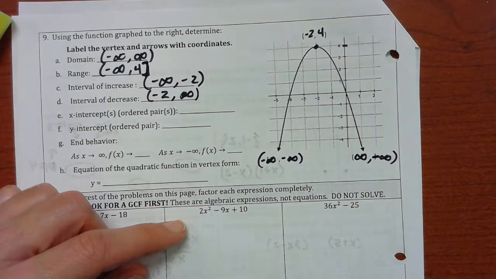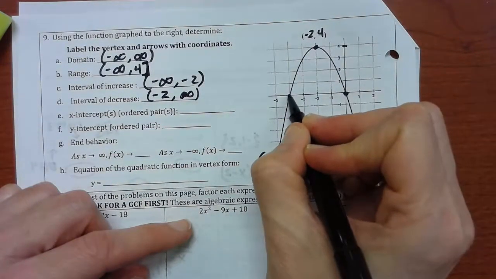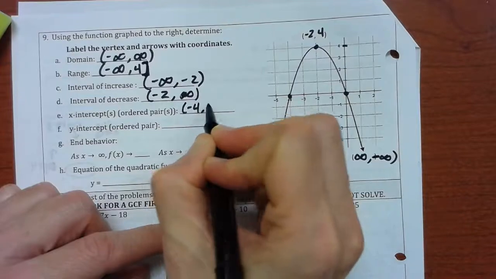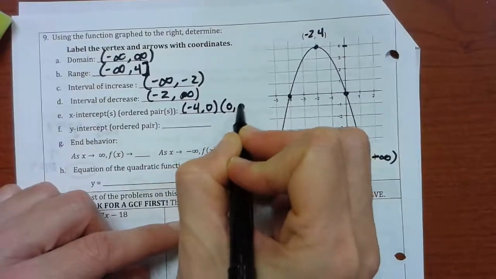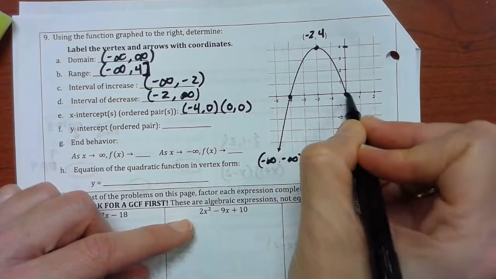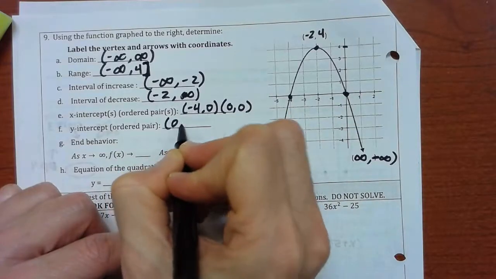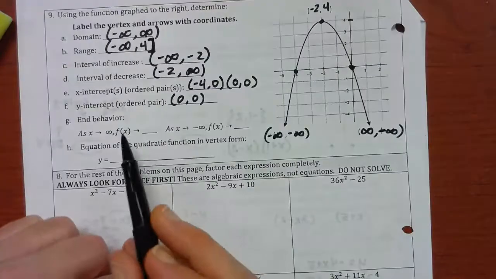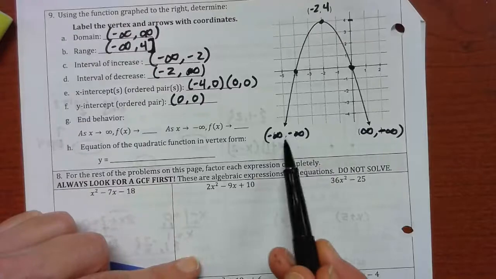Okay, here are my x-intercepts. Boom, boom. Negative 4, 0, and 0, 0. And my y-intercept is actually the same as my x-intercept. It's 0, 0. To answer the question about end behavior, that's why I labeled these points.